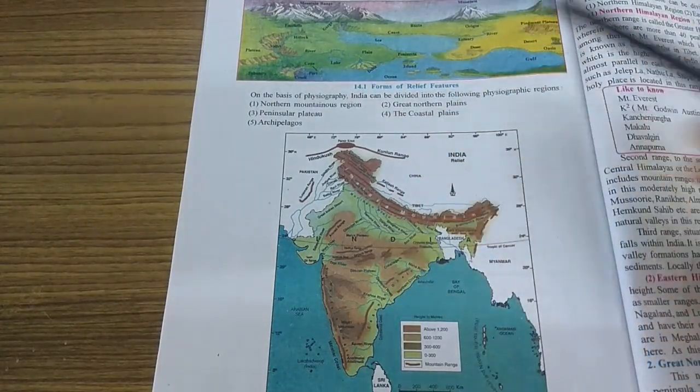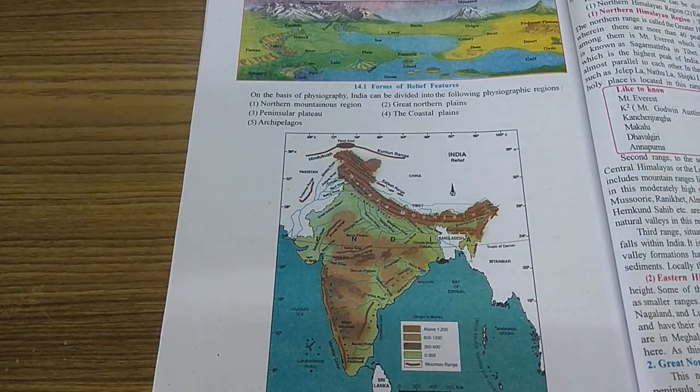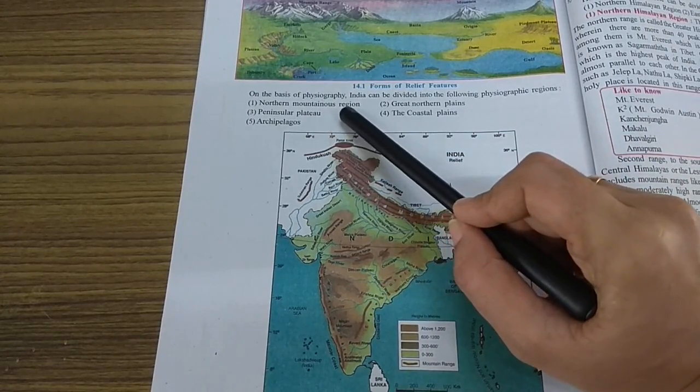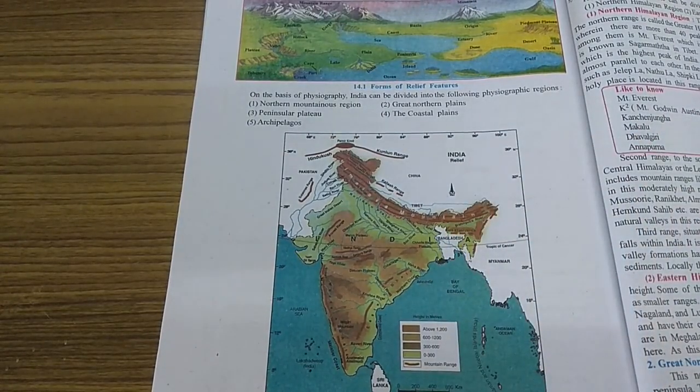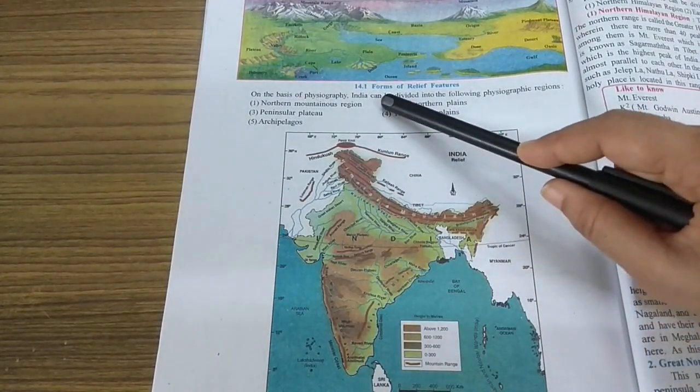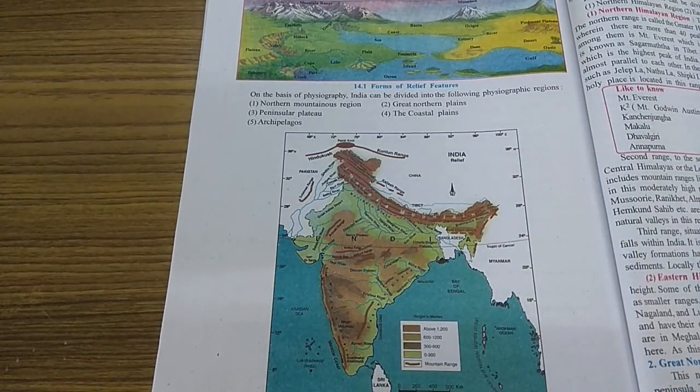Over here, pay attention. On the basis of physiography, India can be divided into the following physiographic regions. The first one is the Northern Mountainous region. Second, Great Northern Plains. Third, Peninsular Plateau. Fourth, the Coastal Plains. And the fifth is the archipelagos. Now, students, the other terms, the Northern Mountainous region, Great Northern Plains, Peninsular Plateau, the Coastal Plains, you will have some idea.